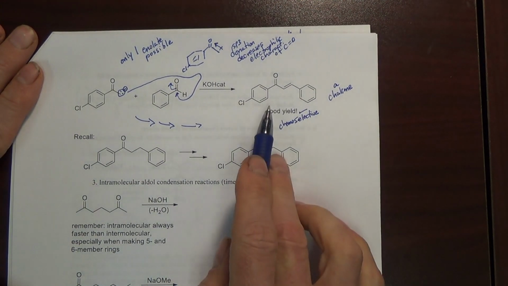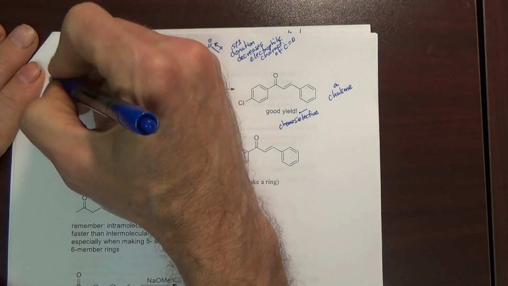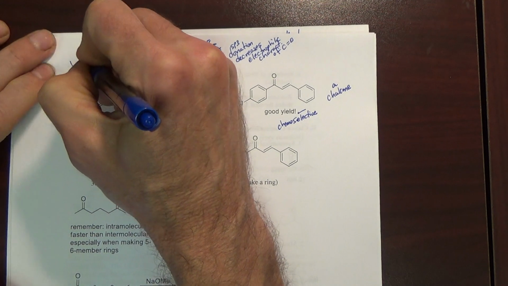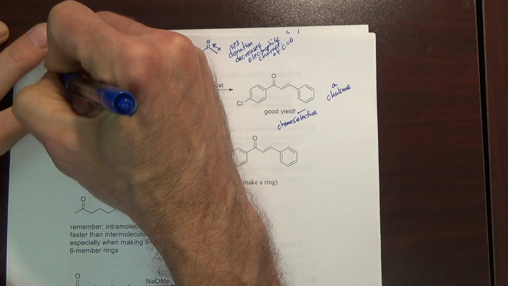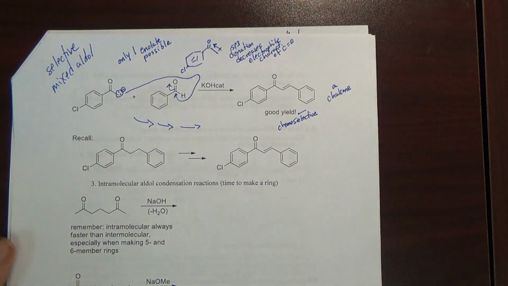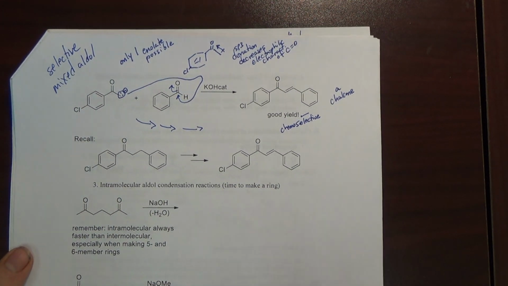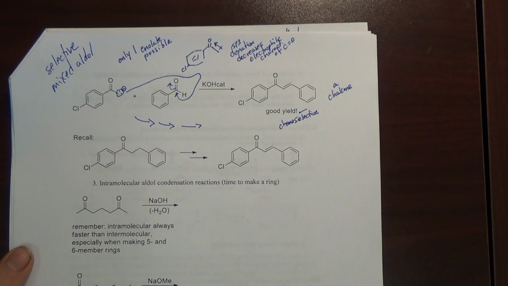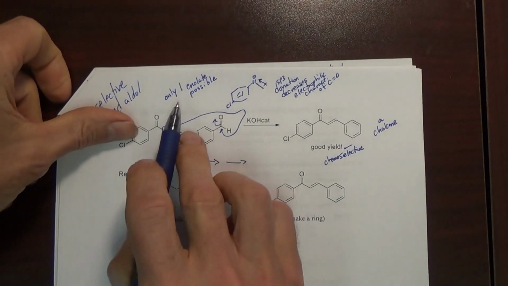And chalcone is a mixed aldol, okay? But it is going to be chemoselective. All right. Only one enolate possible. That cuts your number of possible products in half.